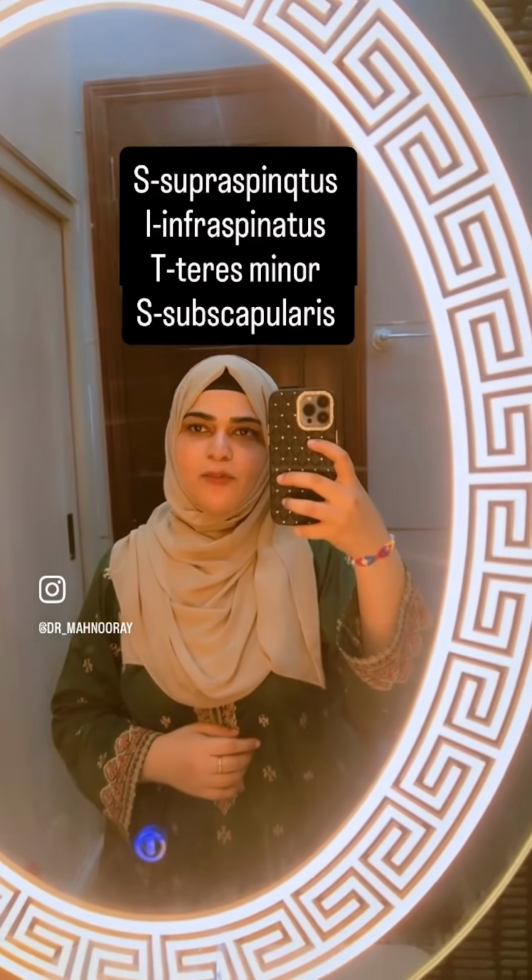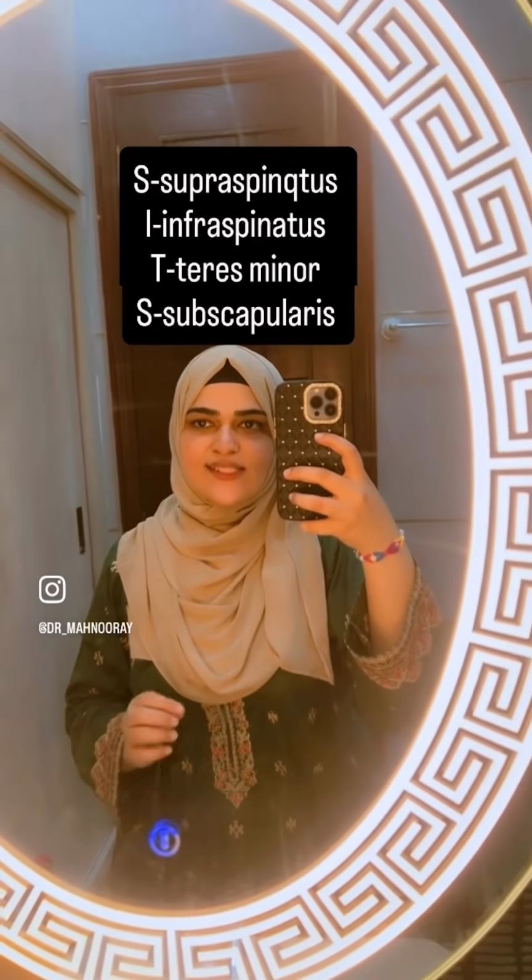आज हम बात करेंगे rotator cuff injuries के बारे में. They're basically a group of 4 muscles that stabilize your shoulder and help to lift and rotate your arm. You can remember it by the mnemonic SITS, S-I-T-S: supraspinatus, infraspinatus, teres minor, and subscapularis.